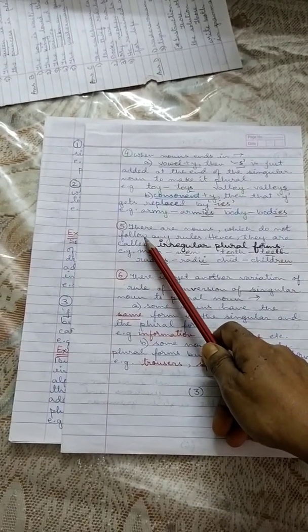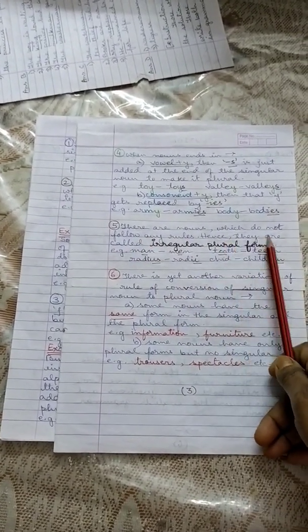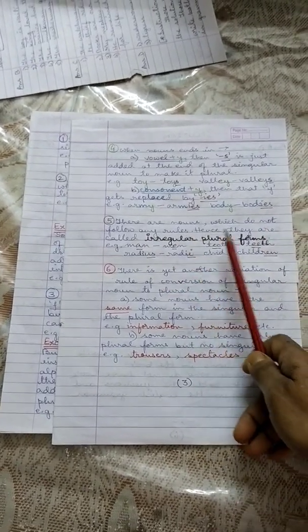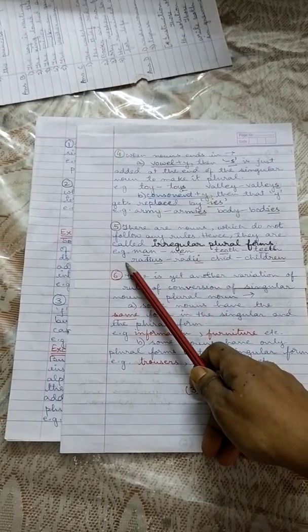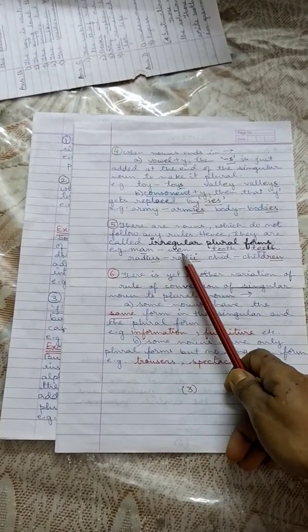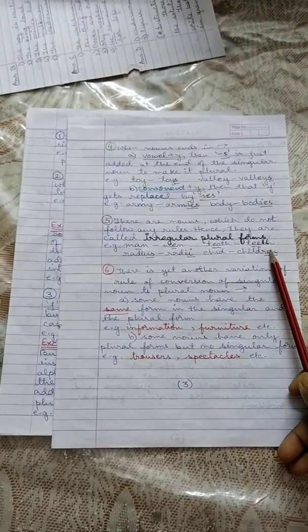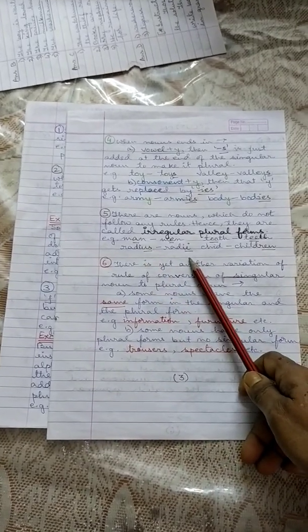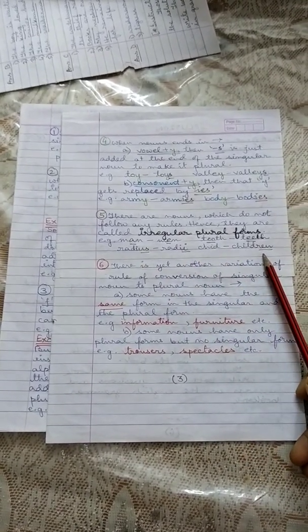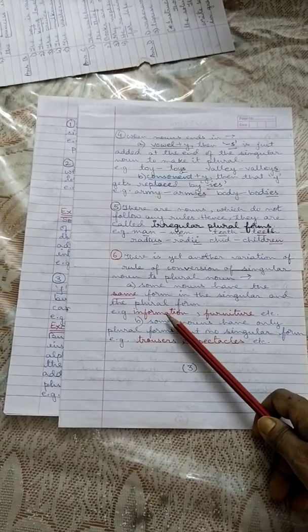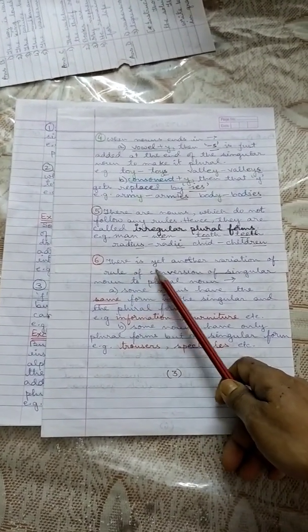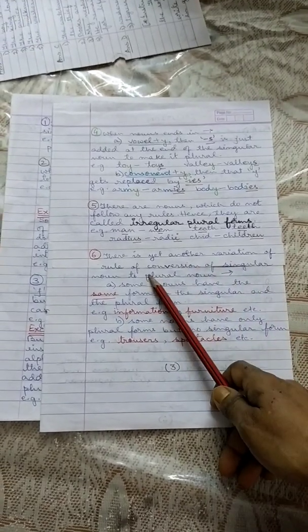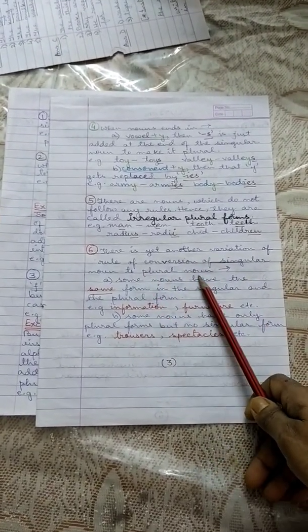The fifth rule says there are nouns which do not follow any rule. Hence, they are called irregular plural forms. For example, man becomes men, tooth becomes teeth, radius becomes radii, child becomes children. Last but not the least, there is another rule. The sixth rule says there is yet another variation of the rule of conversion of singular noun to plural noun.